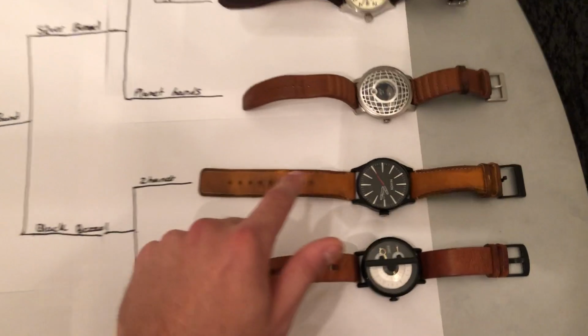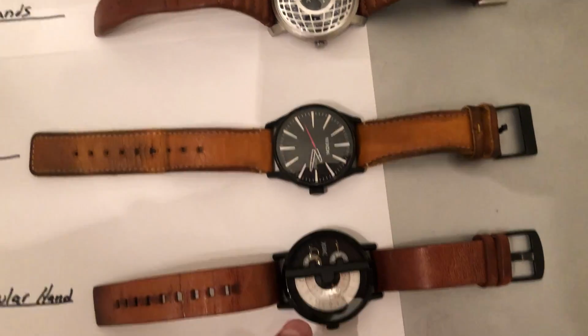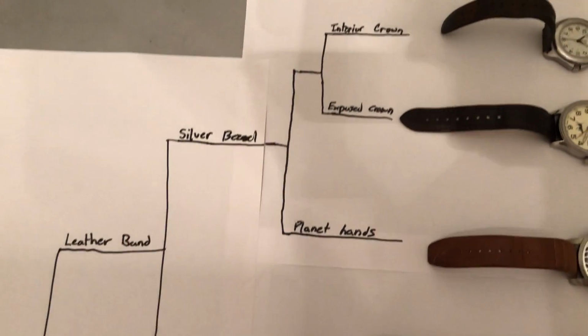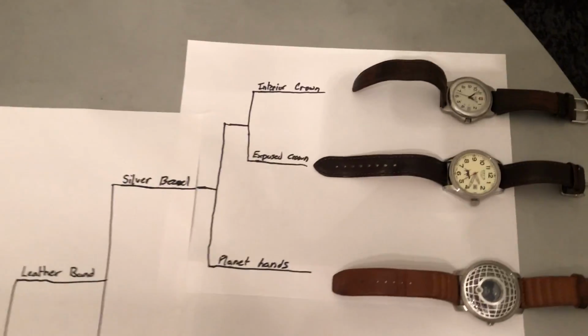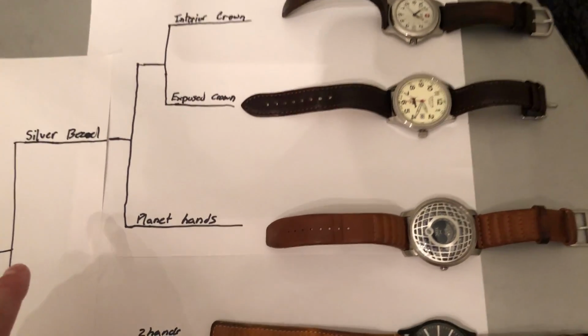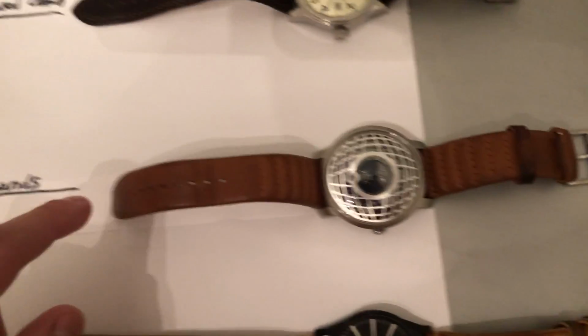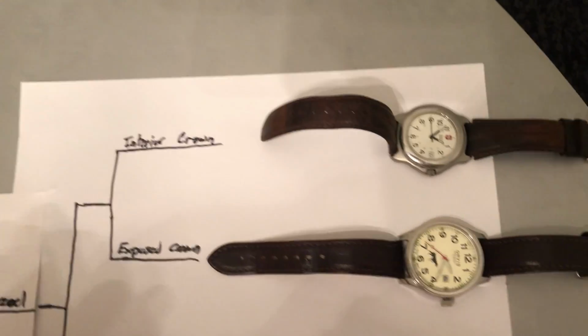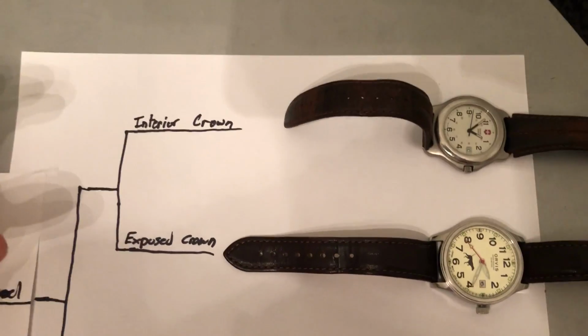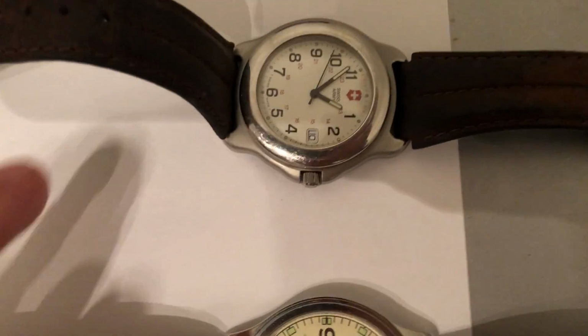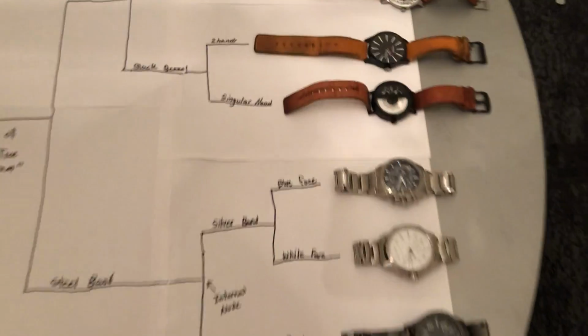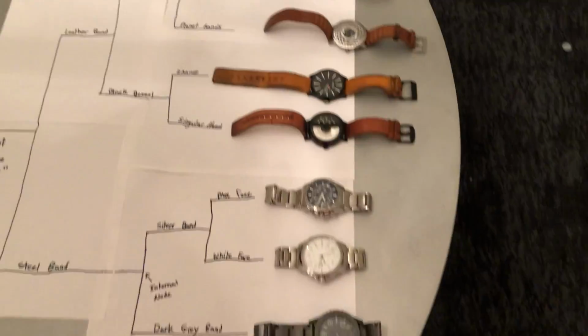And the black bezel either can have two hands, evolved to have two hands, or one singular one. And the other groups evolved silver bezels, excuse me. And here it's split into having planets as the hands or having regular hands. And then the regular hand group evolved to either have an interior crown, as you can see there, or an exterior one.